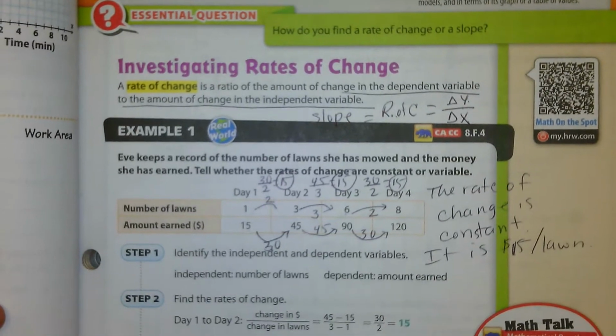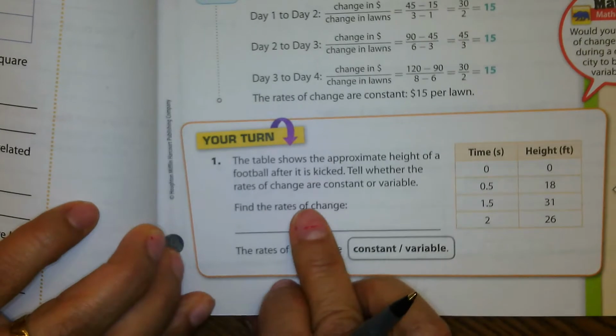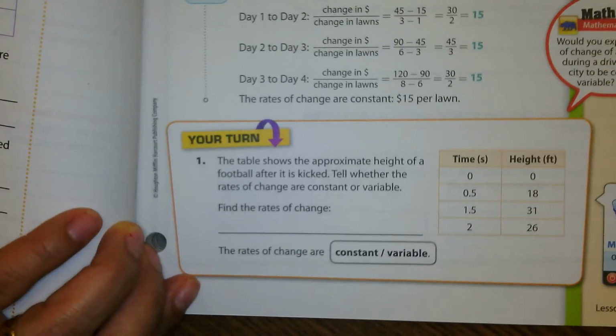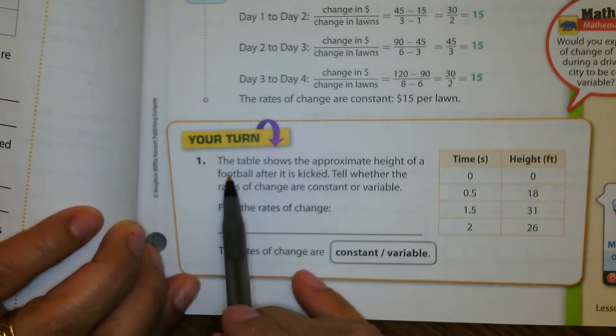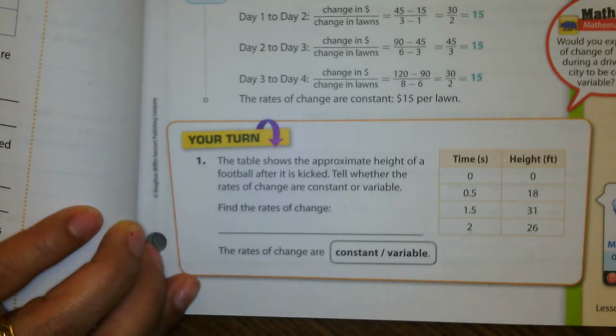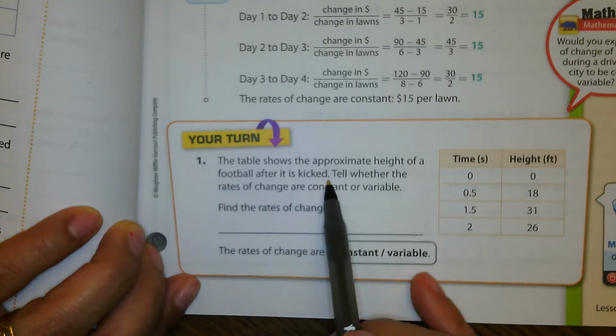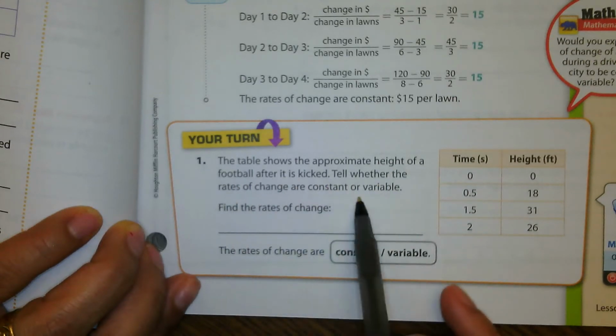Okay, any questions? Let me know. Now it's your turn. See if you can do it by yourself, and then watch the video to see if you did it correctly. You can pause this video. The table shows the approximate height of a football after it is kicked. Tell whether the rate of change is constant or variable.